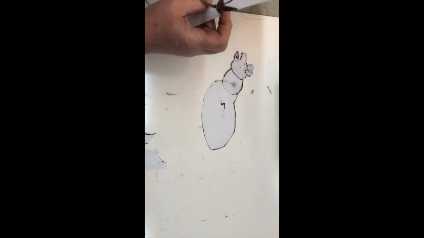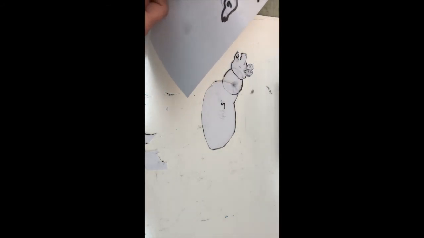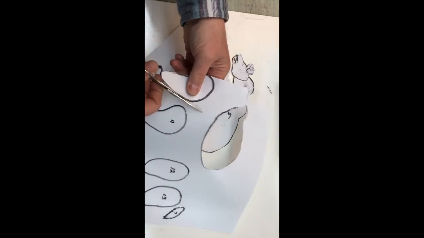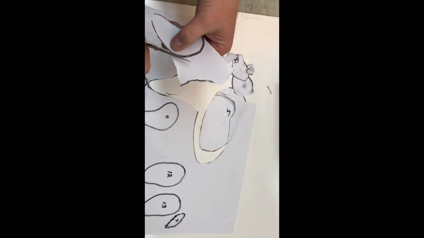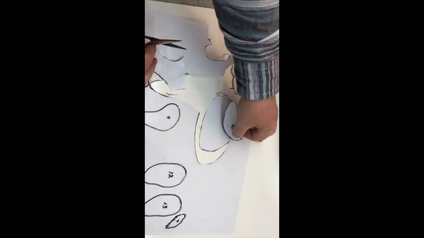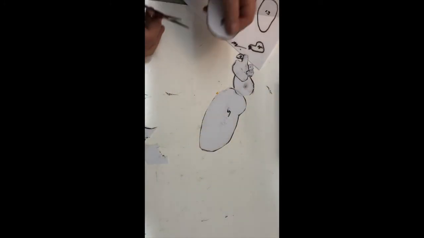There's the body. I'm going to do the 2 legs right now. And this could take some time, so I'm going to cut right here and get back to you in a few minutes.